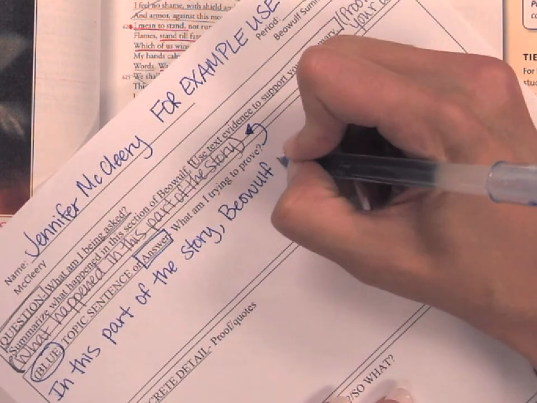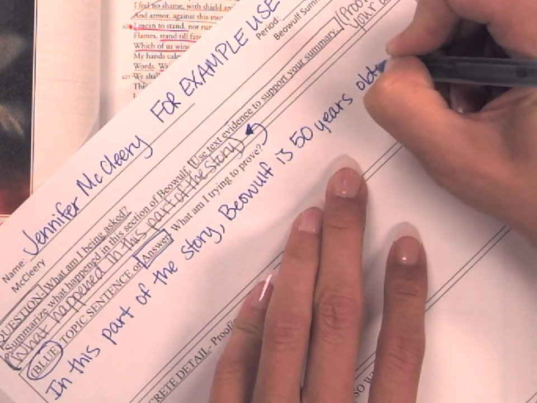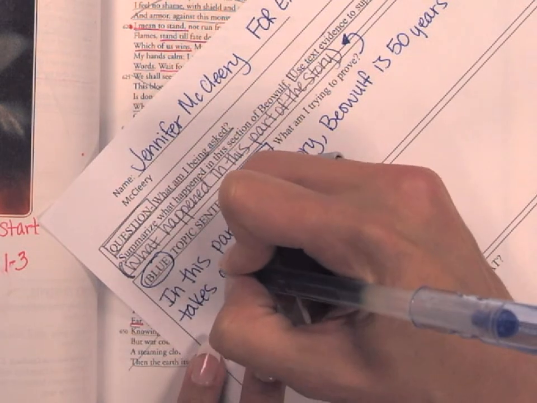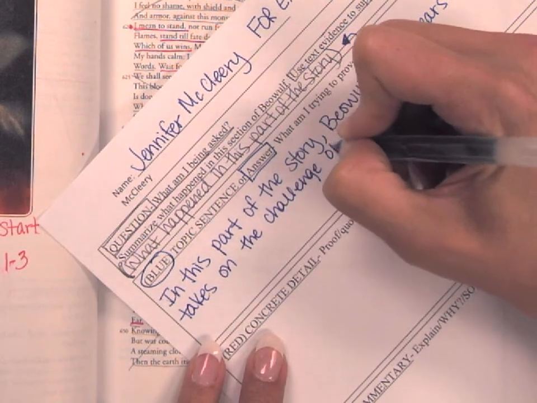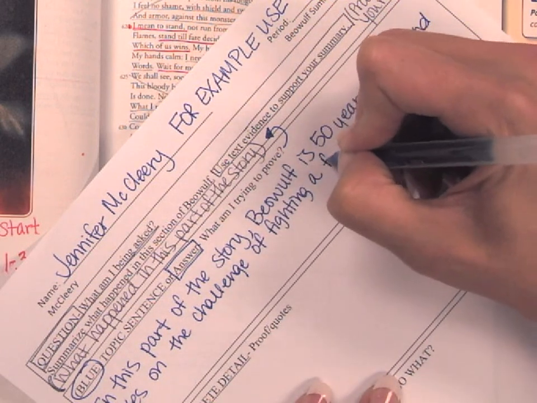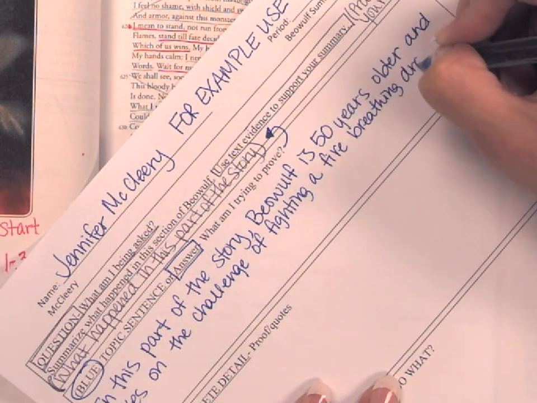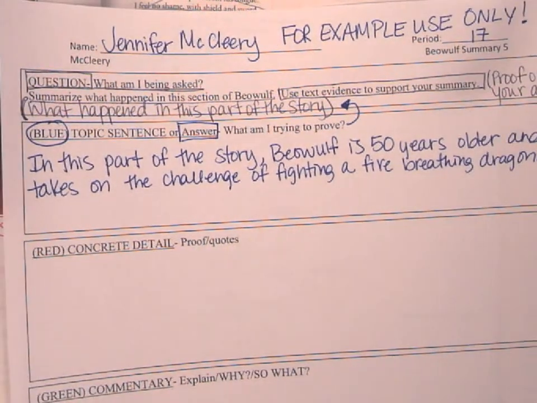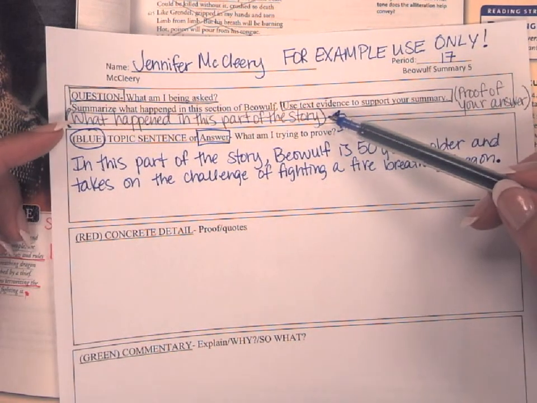So Beowulf is 50 years older and takes on the challenge of fighting a fire-breathing dragon. And then a period at the end. Okay, so there you go. Let me zoom out a little bit so you can see. So there you go. This is my answer to the question, what happened in this part of the story.